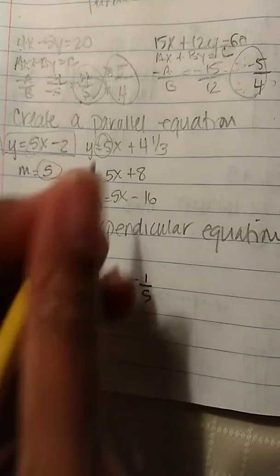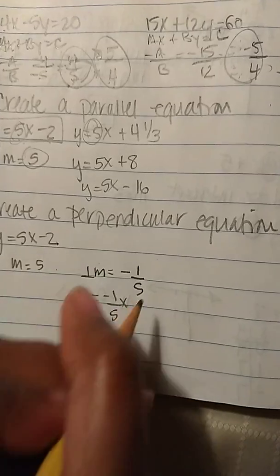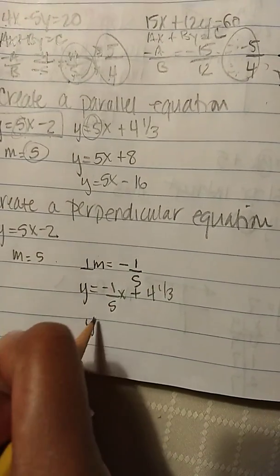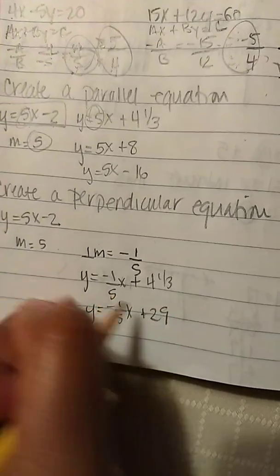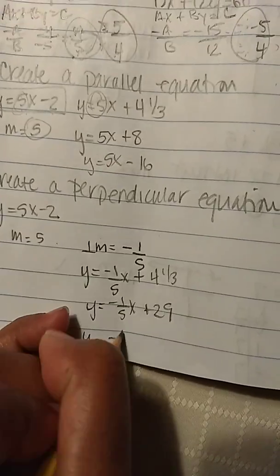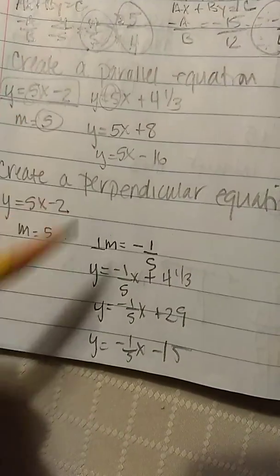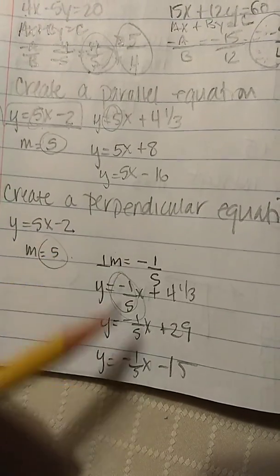So then I can say y equals negative 1/5 x plus 4 and a third. y equals negative 1/5 x plus 29. Who cares? y equals negative 1/5 x minus 15. As long as this slope is the negative inverse of that one, these are perpendicular.